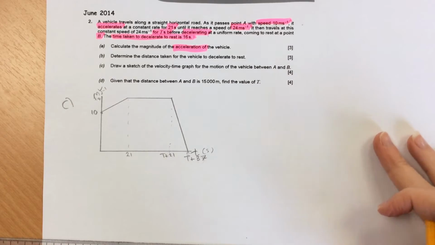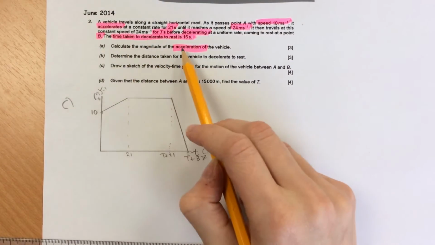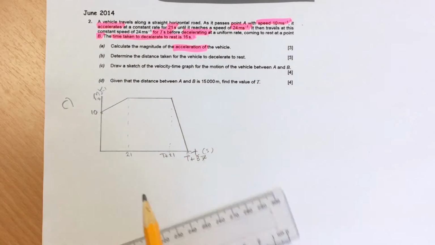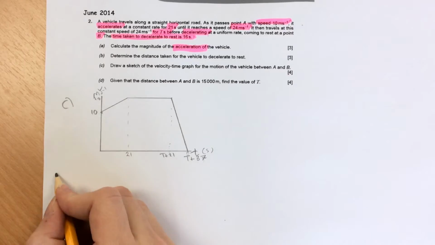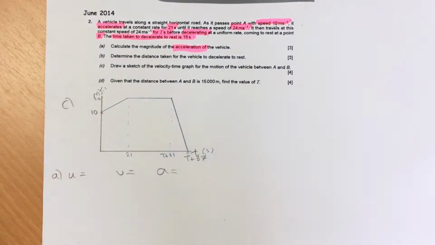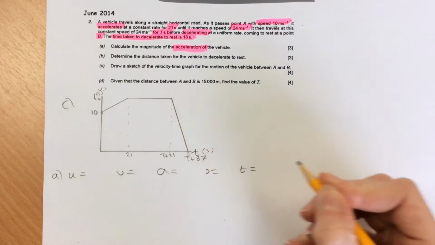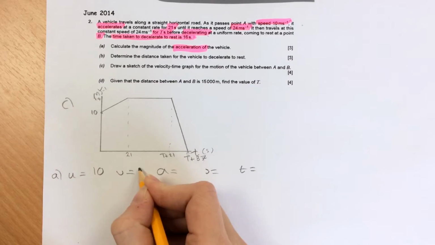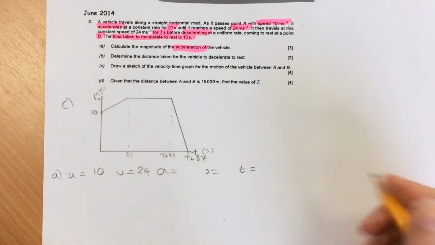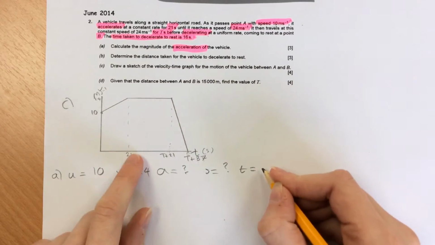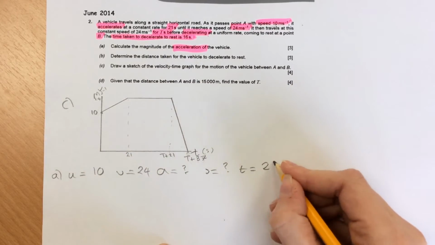I think it's much easier to work out some of the questions. So part A, calculate the magnitude of the acceleration. The acceleration is this part of the graph. So for part A, I'm going to write down everything that I know: u, v, a, s and t. So u, the initial velocity, was 10. The final velocity was 24. The acceleration we don't know, so we're trying to find it. Distance we don't know. And time was 21.